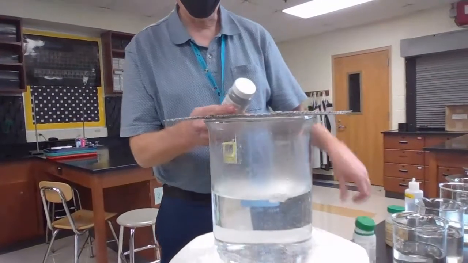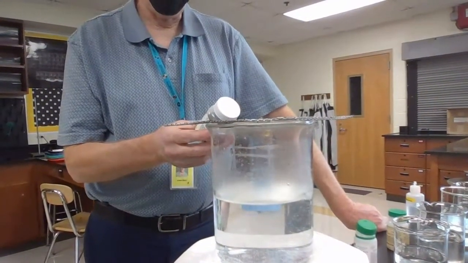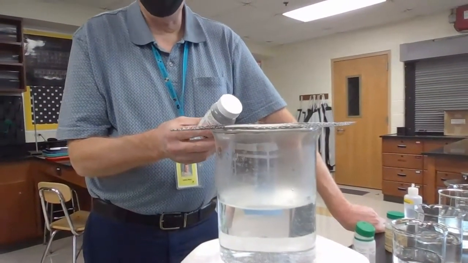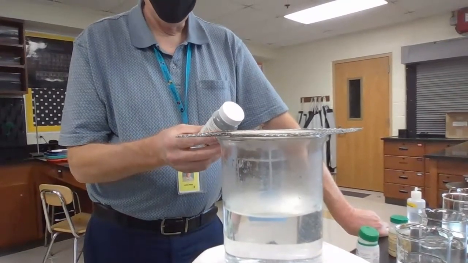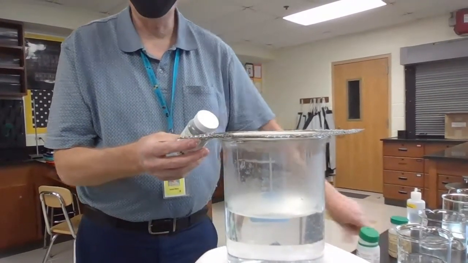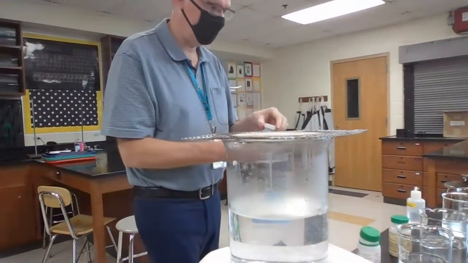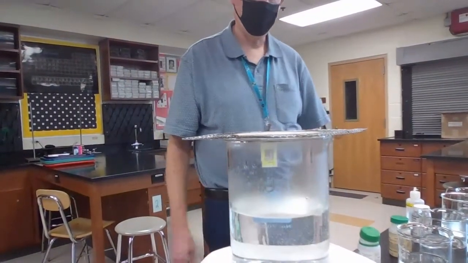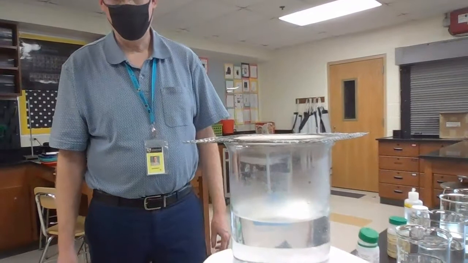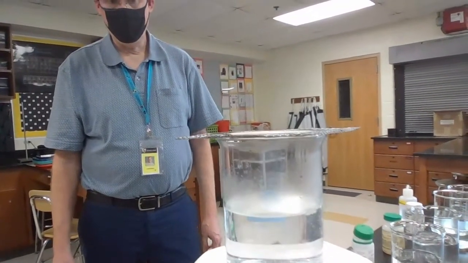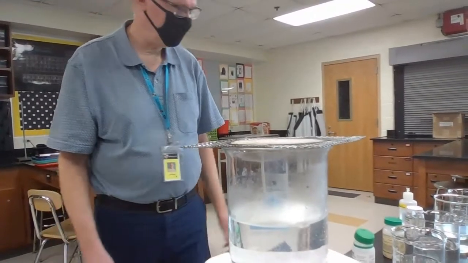And again, the bottle talked about releasing flammable gases. There are no flammable gases here, but there is a gas coming off, and it's definitely making bubbles. That's been going for 30 seconds or so.